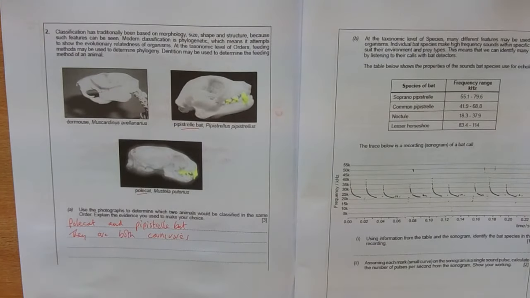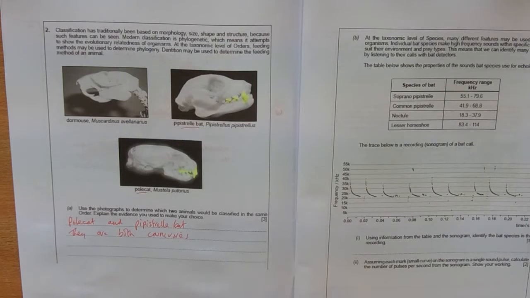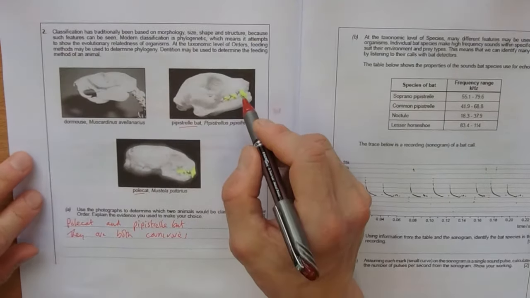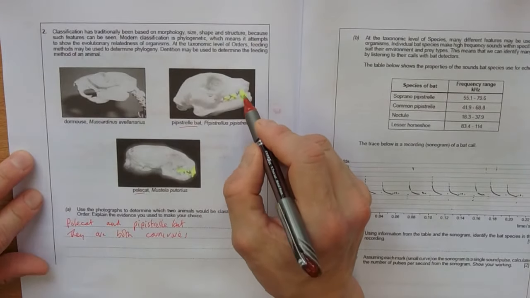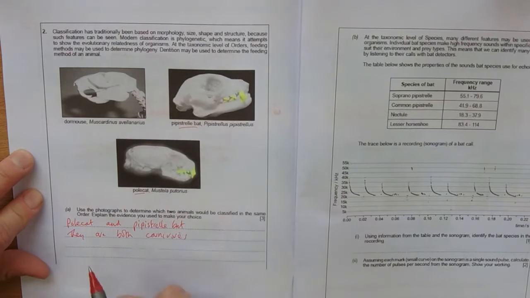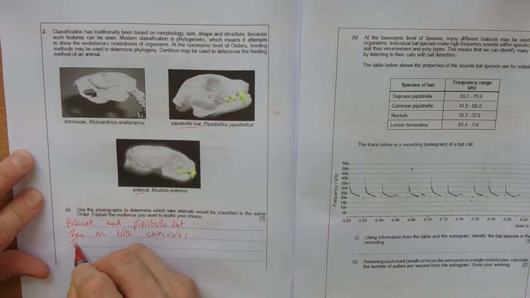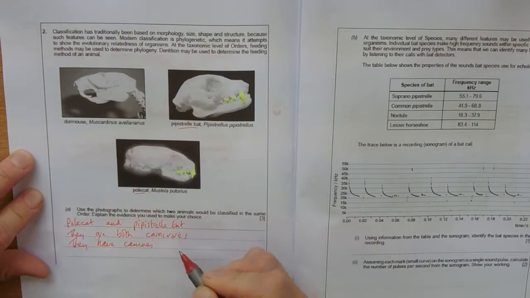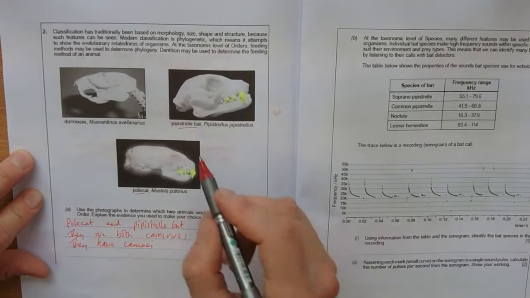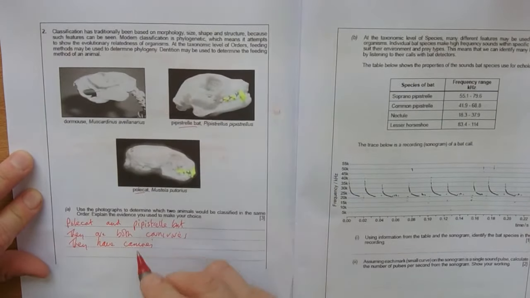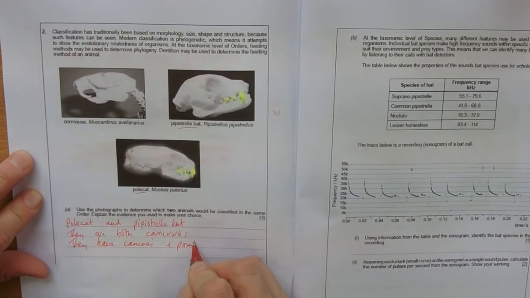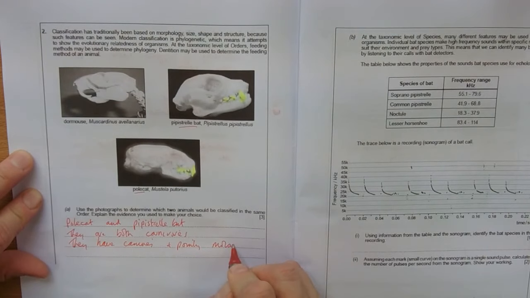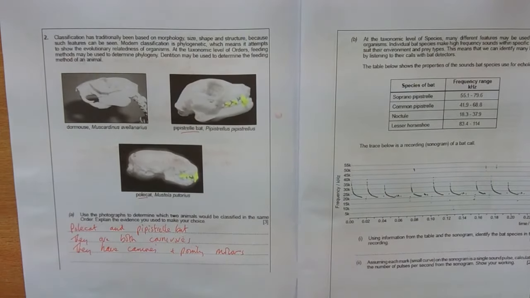And what evidence have we got? We've got, for example, the canines and sharp teeth. They have canines, and the molars at the back are pointy, for slicing flesh and what have you.